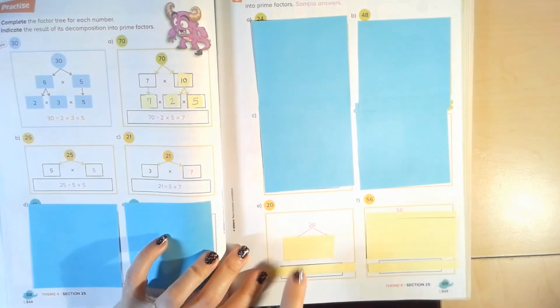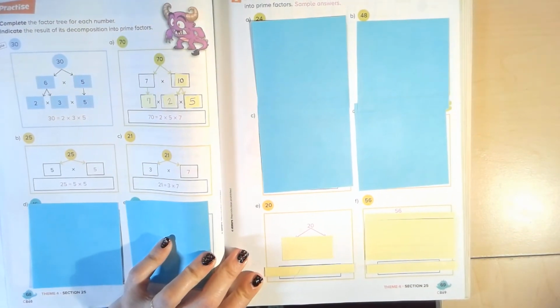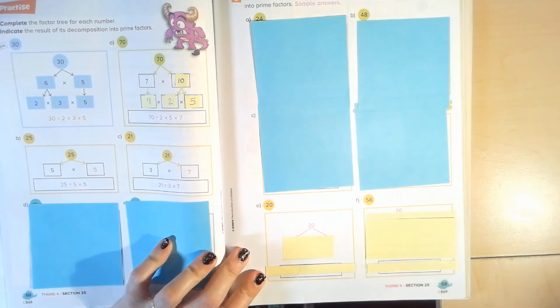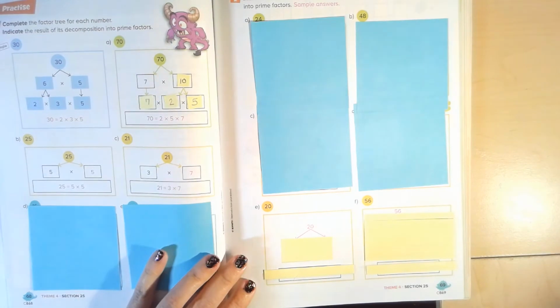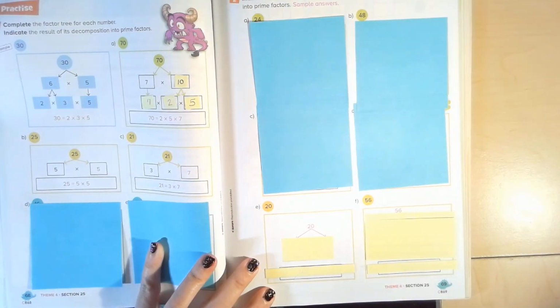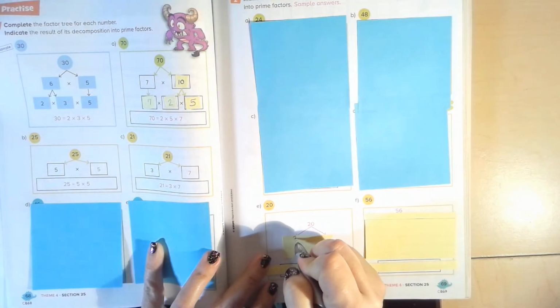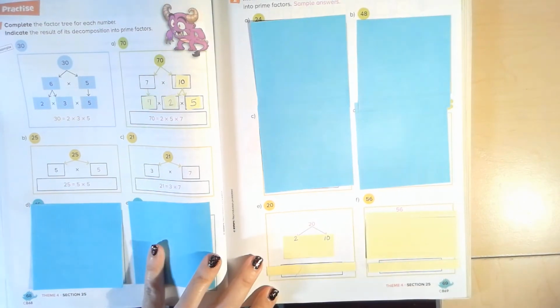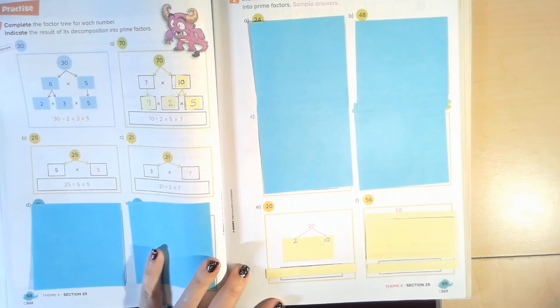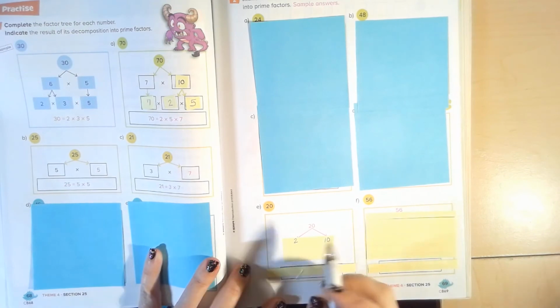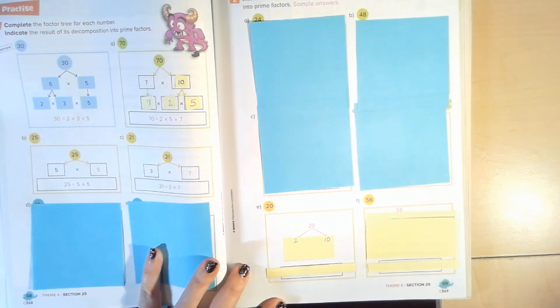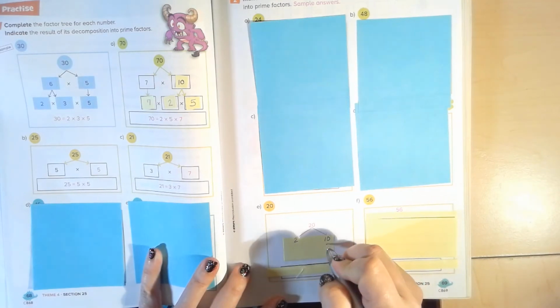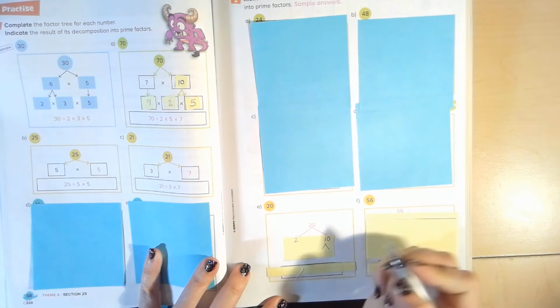Let's look at 20. So, 20. Some people might start off and say, oh, I know right away, 20 is 2 times 10. It just stands out quickly. They know that 2 is a prime number, but 10 is not. So you need to break down 10.